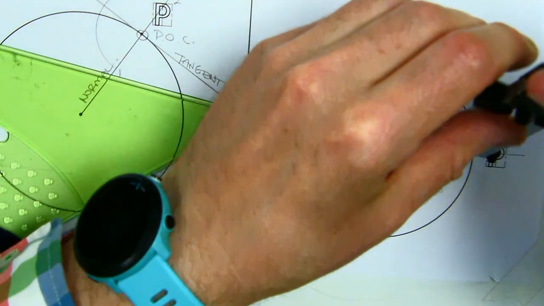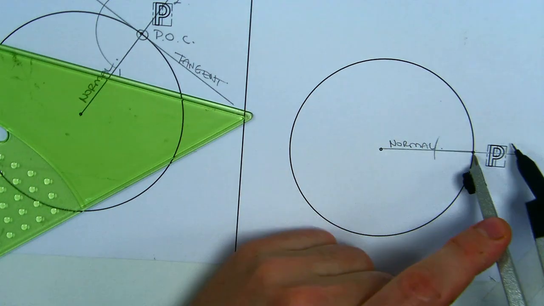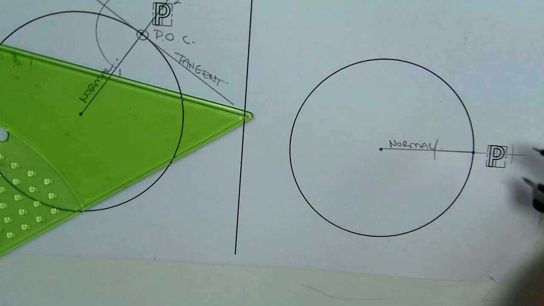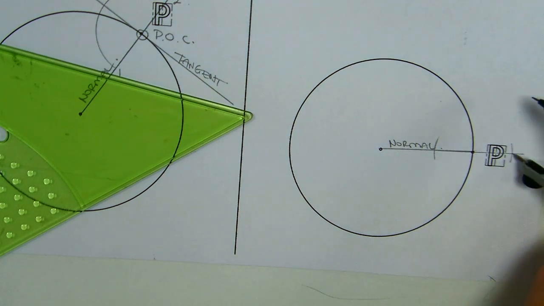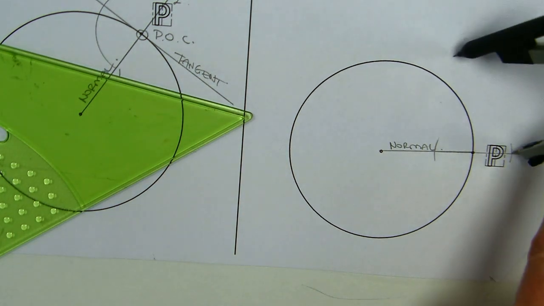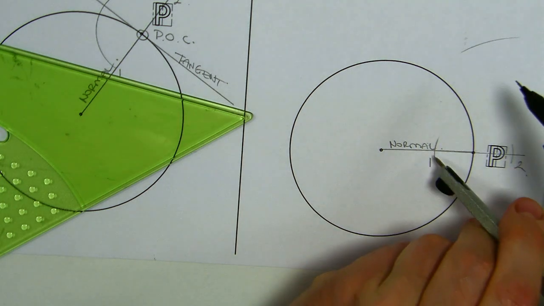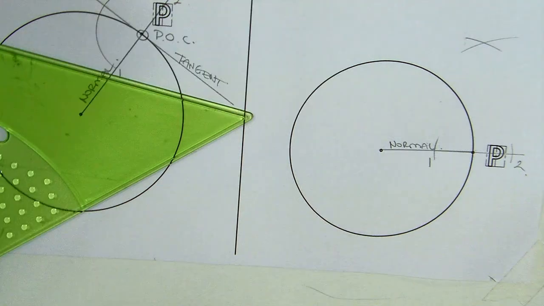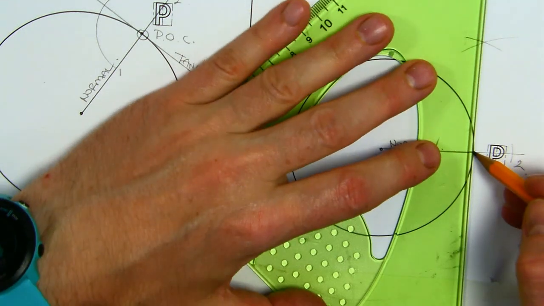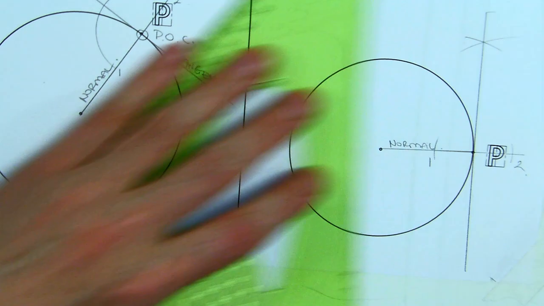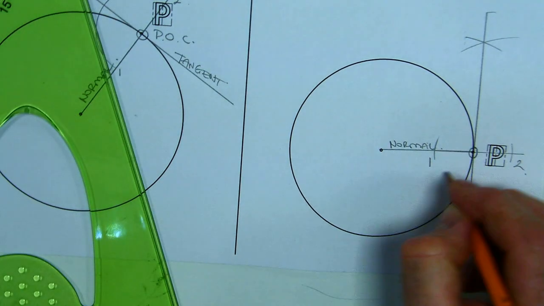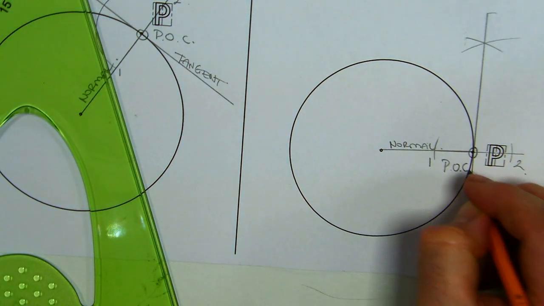And again, we're going to bisect this. So we're going to swing an arc here, swing an arc here. Get our compass. Doesn't matter what distance we set it to. We're going to swing an arc from 1, and we'll swing another arc from 2. And that then is going to get us our tangent. And this P point on it is also our point of contact.